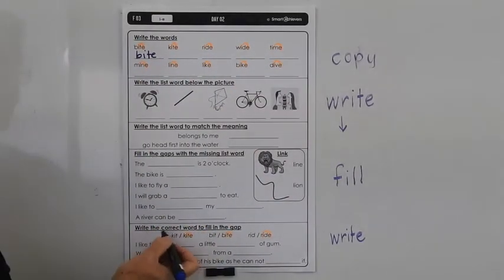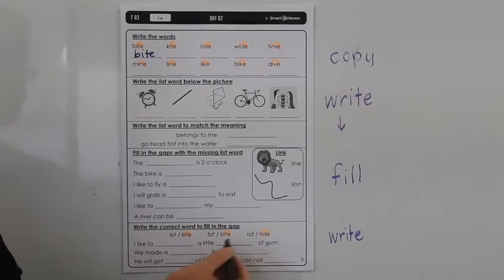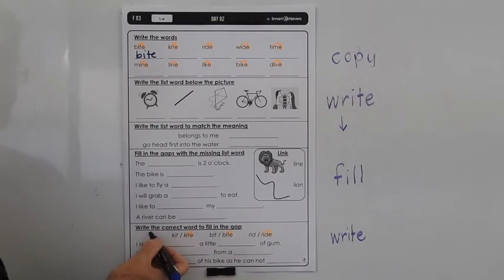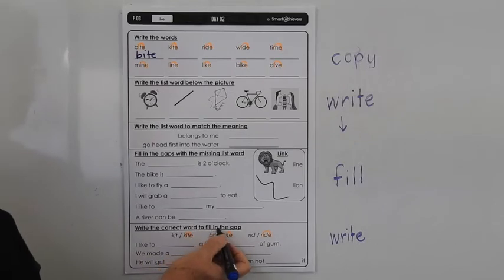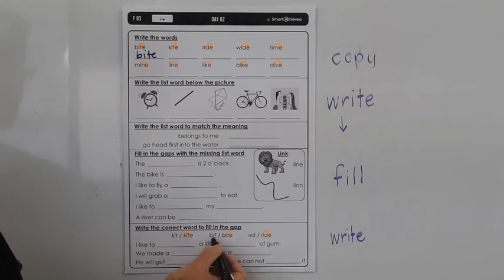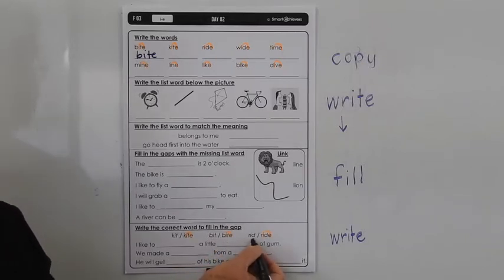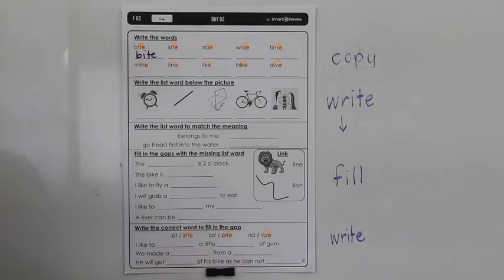Now down here you have to be very careful because we've got a short vowel sound and a long vowel sound in each of these words. So you've got to work out which one goes into which space. Write the correct word to fill in the gap. So we've got it, kit, kite, kite, it, bit, it, bite, it, rid, I'd, ride. So you can read those sentences and work out which word to put in those. Off you go.